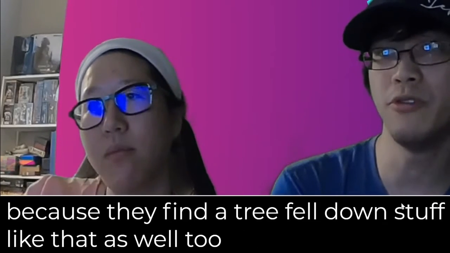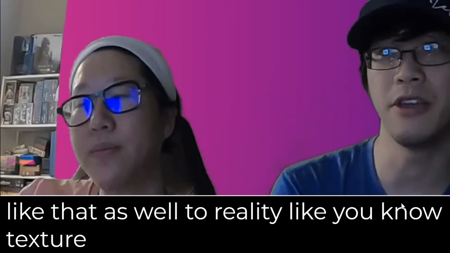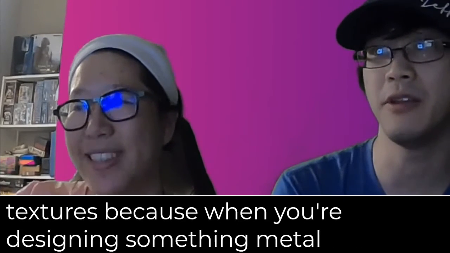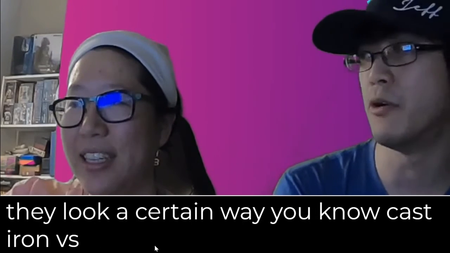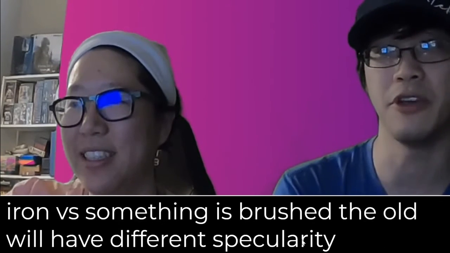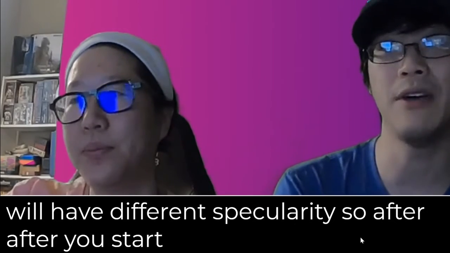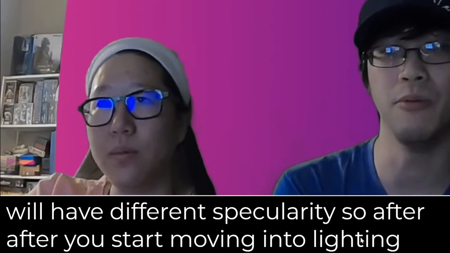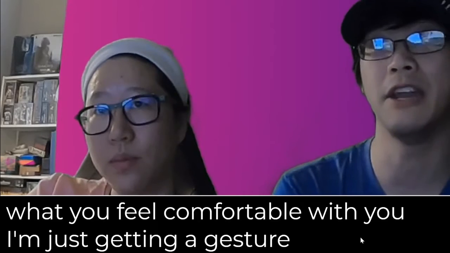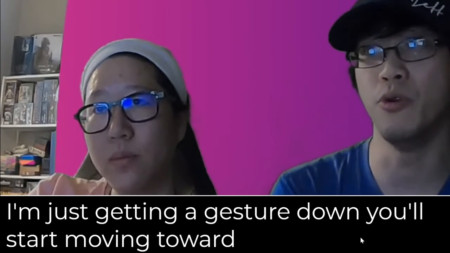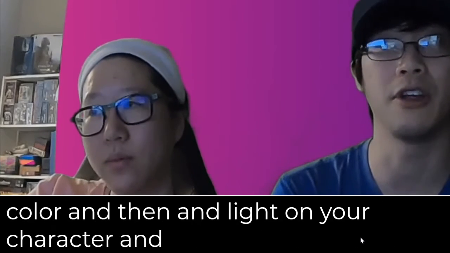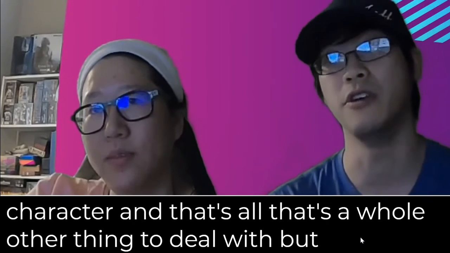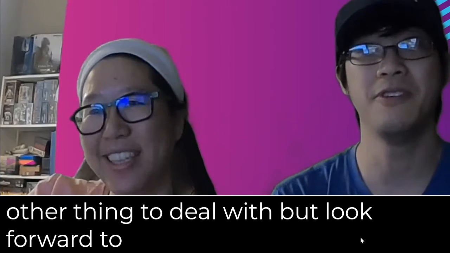Another important one to bring up is also materiality, like textures, because when you're designing something metal or leather, they look a certain way. Cast iron versus brushed steel will have different specularity. After you start moving into lighting, once you feel comfortable with just getting a gesture down, you'll start moving towards putting color and light on your character, and that's a whole other thing to deal with. But that's something to look forward to.